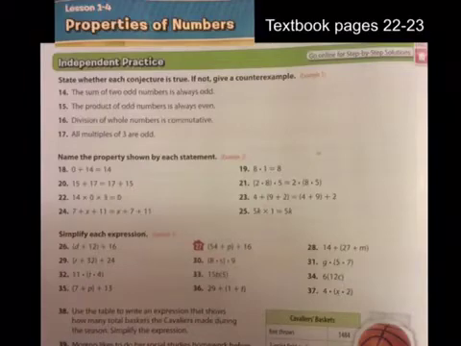Hello boys and girls, and welcome to lesson 1-4, properties of numbers, on textbook pages 22 and 23. What I'd like to do is take a look at 22 together. We'll answer a couple of the questions together and then jump right to page 23, and I'll do the same. So I'm only going to give a few of the answers just to guide you on pages 22 and 23.